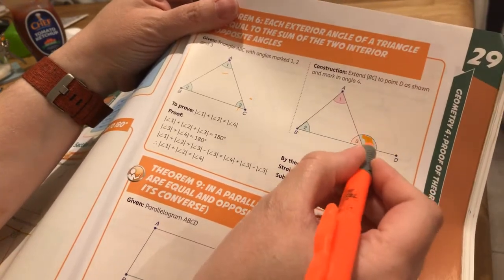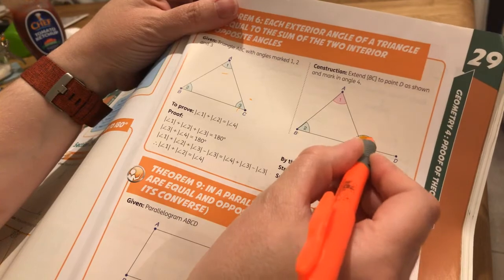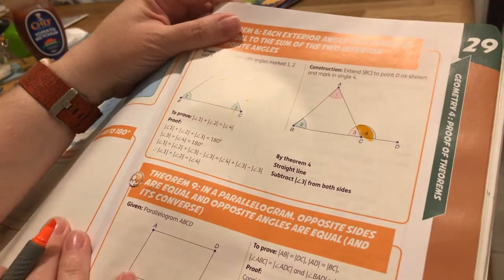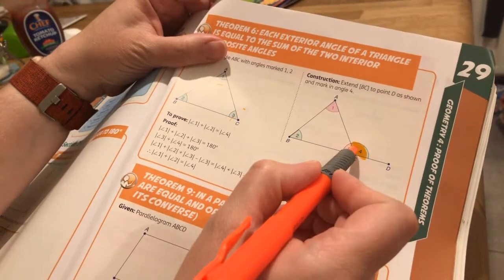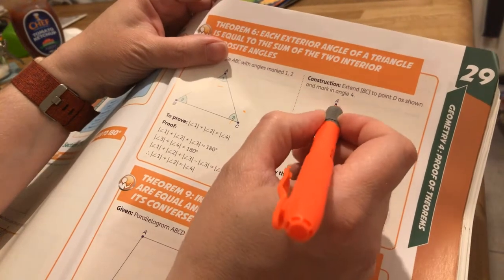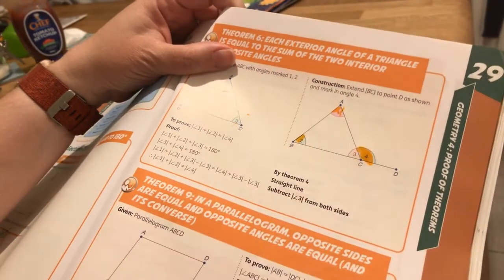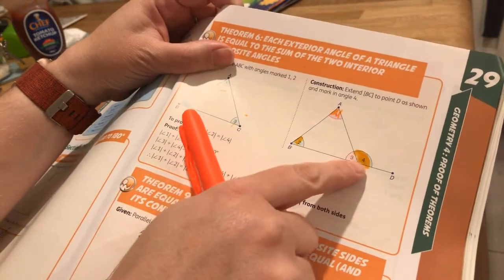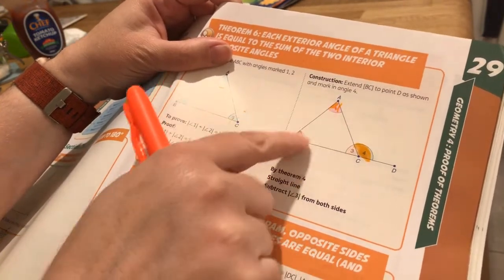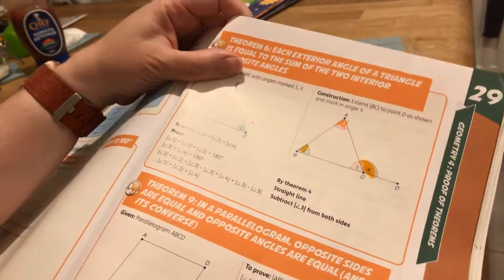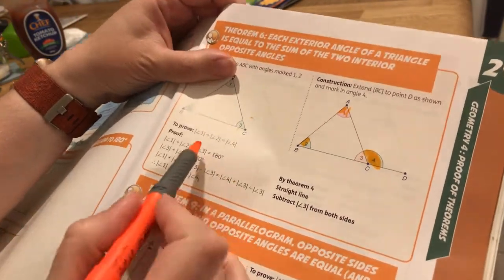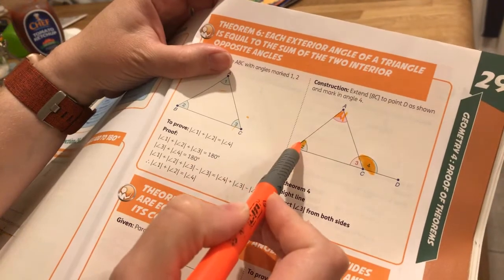So number 4 is my exterior angle. Exterior meaning on the outside of the triangle. And I'm trying to prove that that angle is equal to number 1 plus number 2, the sum of the opposite interior angles. So these are the angles that are opposite it, and they're interior, that is, they're inside the triangle. Okay, so I'm trying to prove that 1 and 2, when I add them together, is the same as 4.